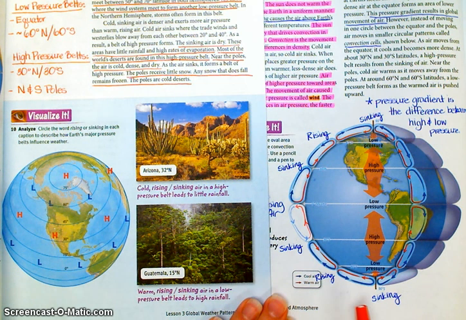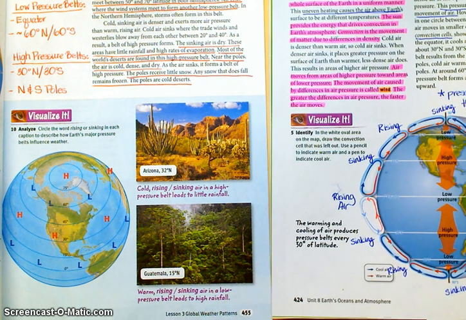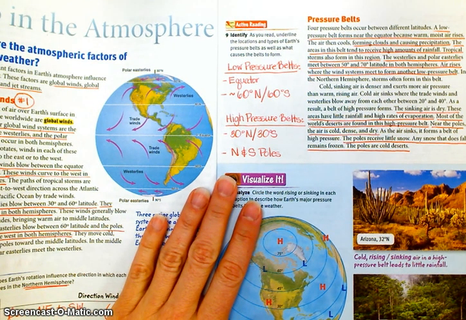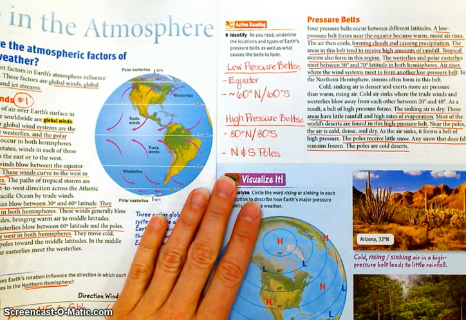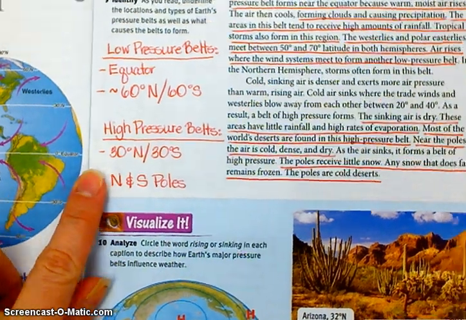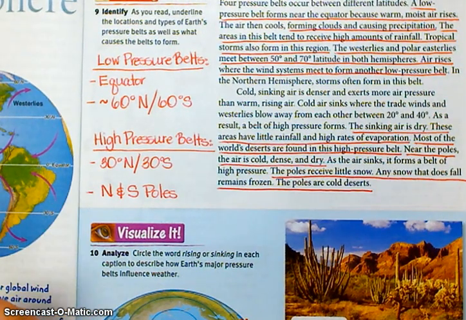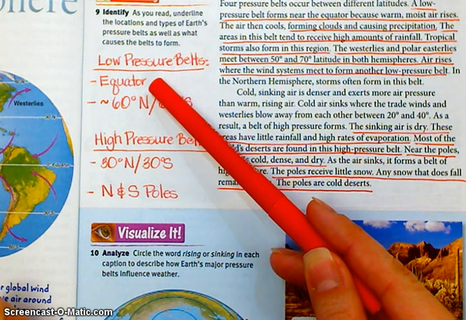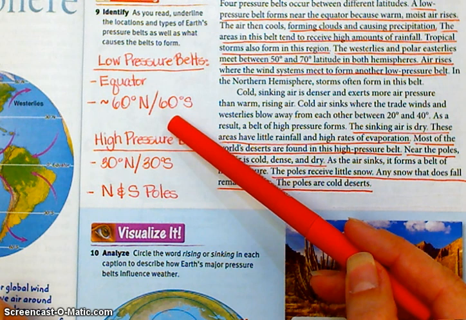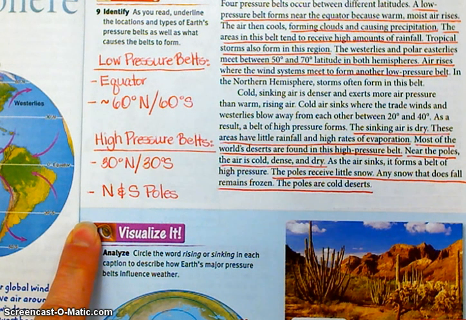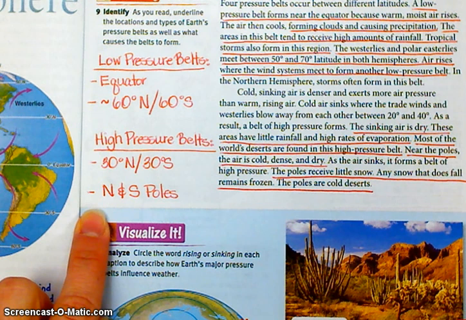Just as you think about lesson 3, you really need to go back and refer to page 424 from lesson 1. All right, so back to lesson 3. Hopefully you've seen that I've made this note over here, and it corresponds with the globe that's beneath it. Low pressure belts are found basically at the equator and at about 60 degrees north and south. High pressure belts are found at 30 degrees north and south and at the north and south poles.